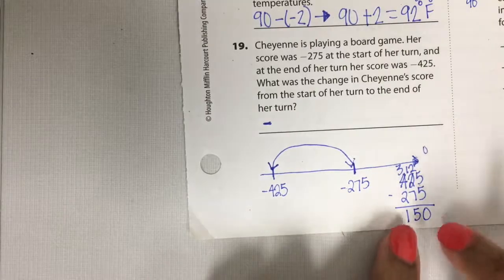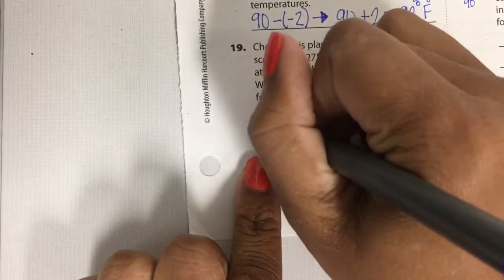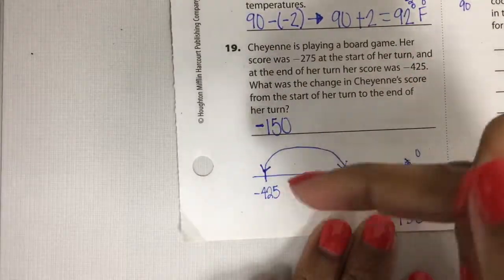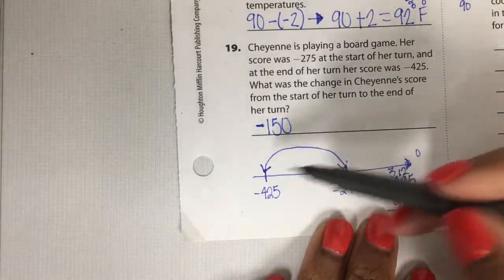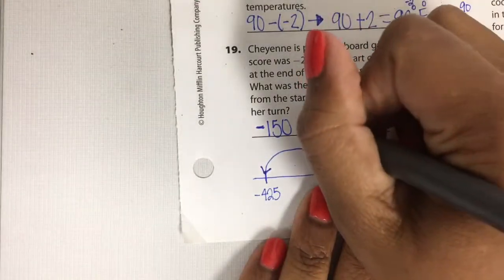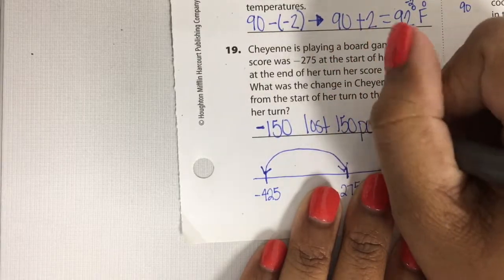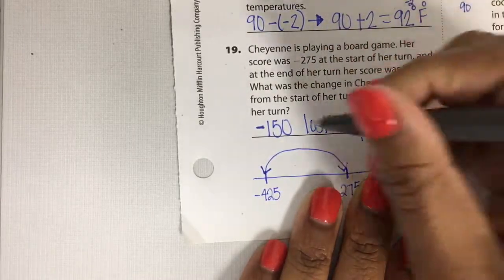So that's a change of 150 points. And we know that's in a negative direction because she went more left on that number line. Okay, so from start to finish, she lost 150 points. And that's what this means.